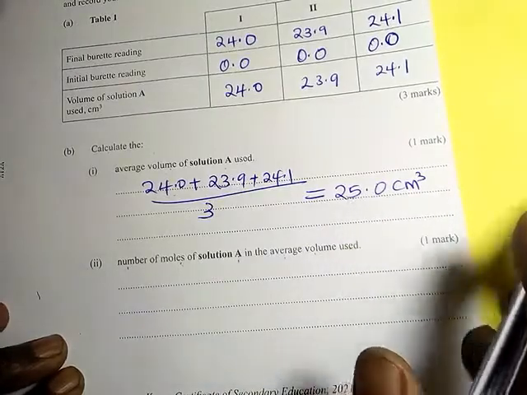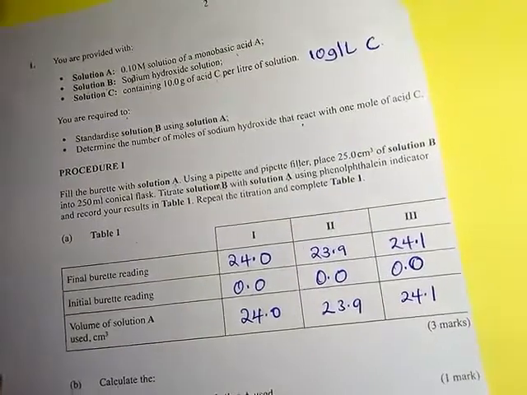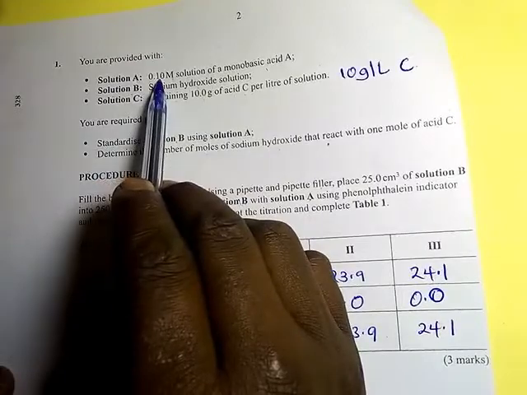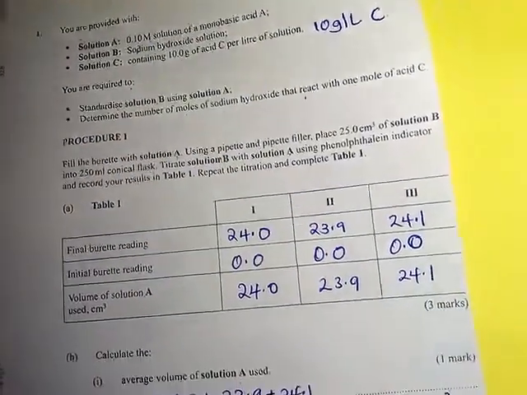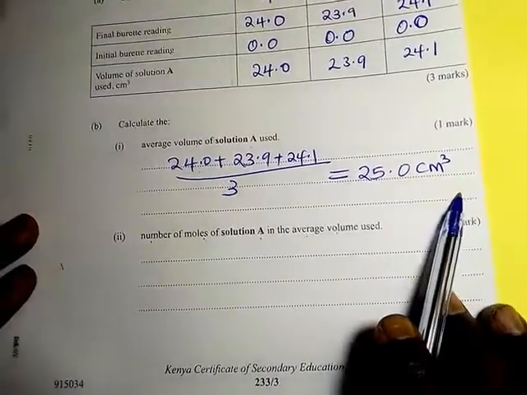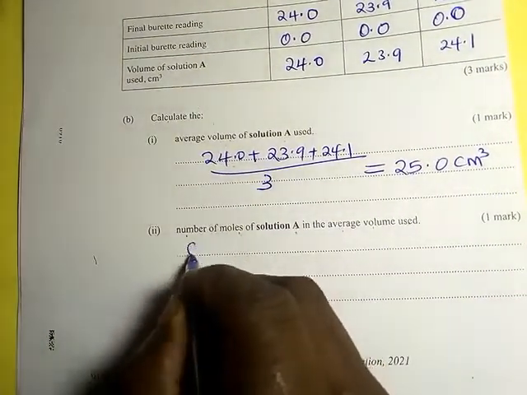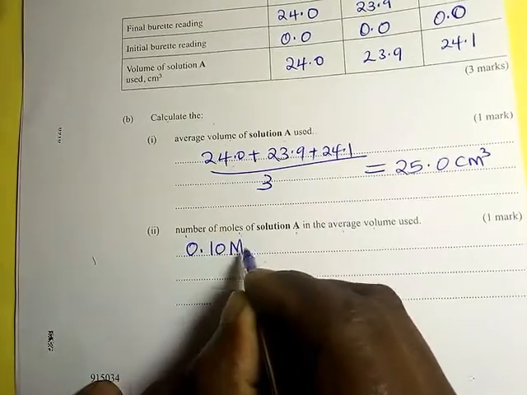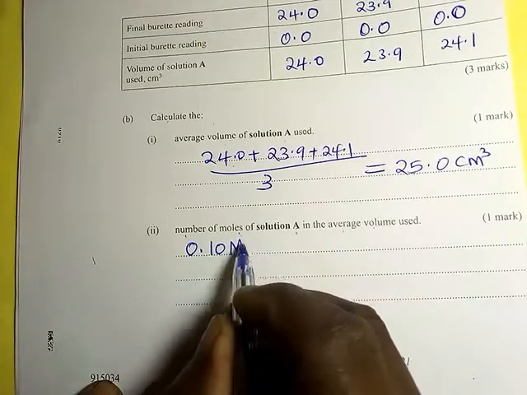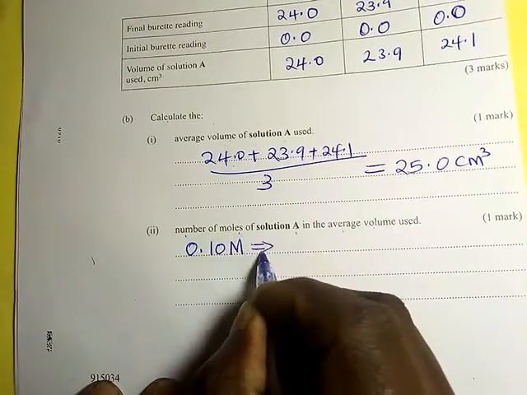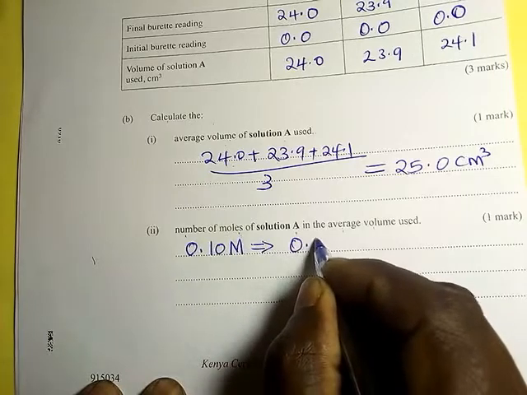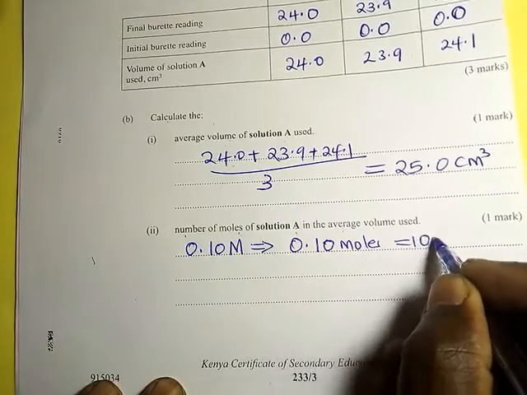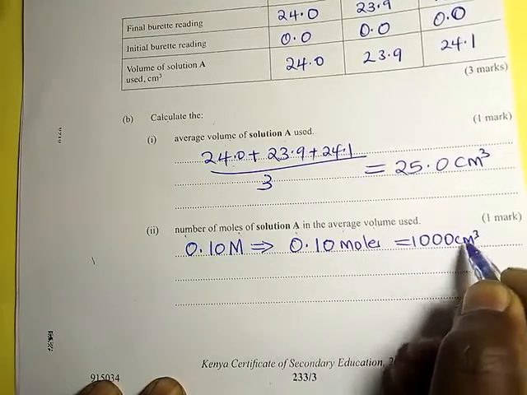But what do we know about solution A? Let us go back to what you are provided with. You are provided with solution A, which is 0.1 molar. That is the information that we have. So that means 0.1 M is the number of moles in 1 liter, and 1 liter is 1,000 centimeters cube.